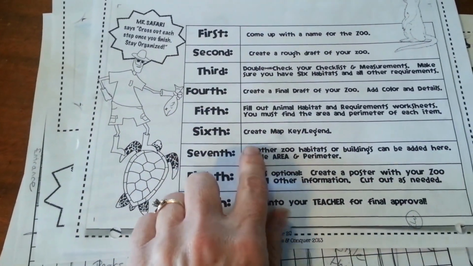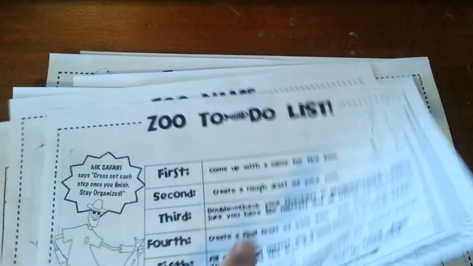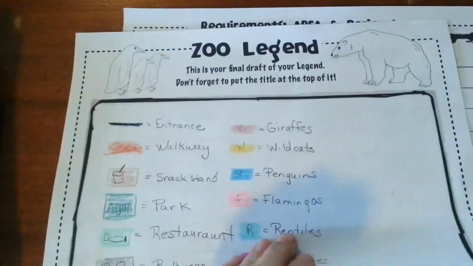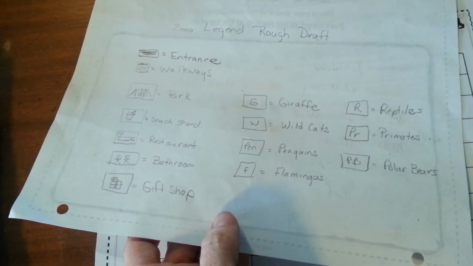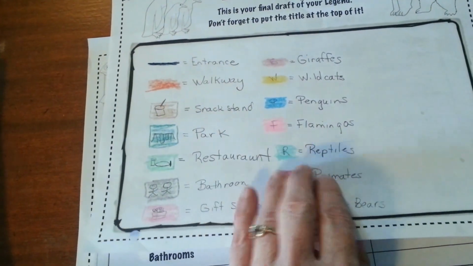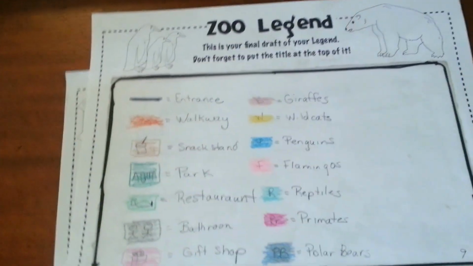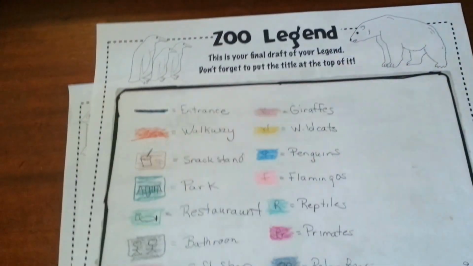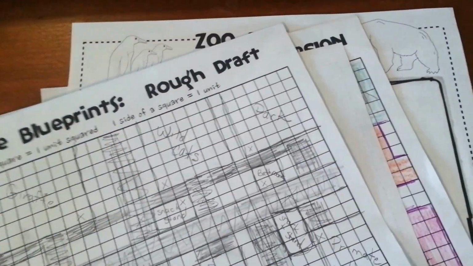Here we go. Okay, so it's to create a map key, or a legend. And I did that here under our zoo legend. I went ahead and did a practice one on the back first, just because I'm not very good at this, and I wanted to make sure that I got them all done the right way. Then I color coded it when I went to do it on the front. So if you look at the legend, it matches. It's the same colors. So I created the map key legend.